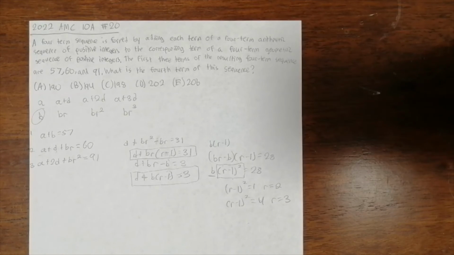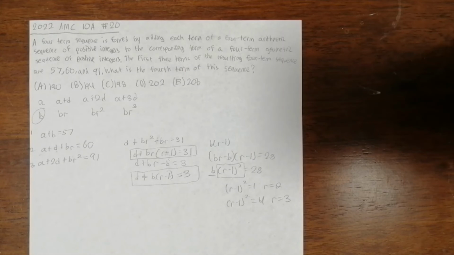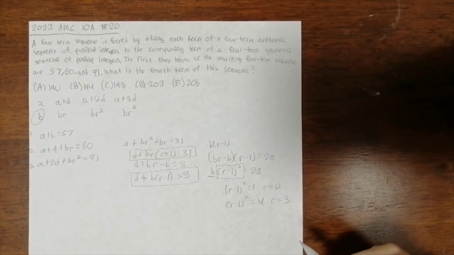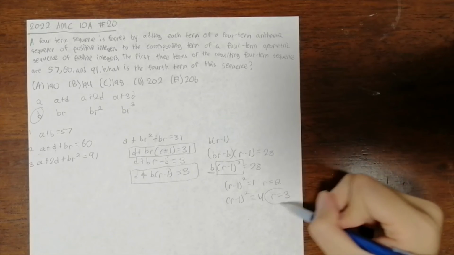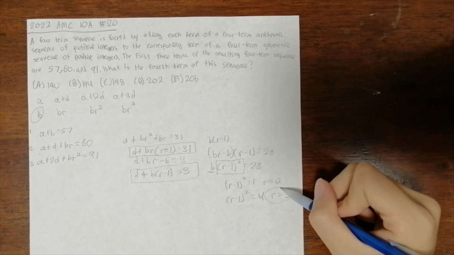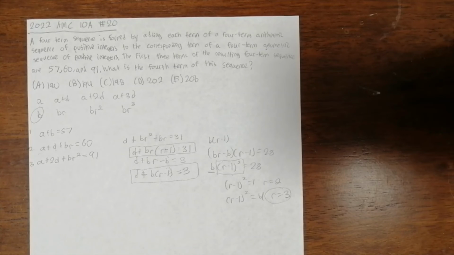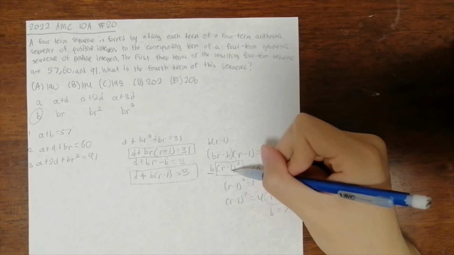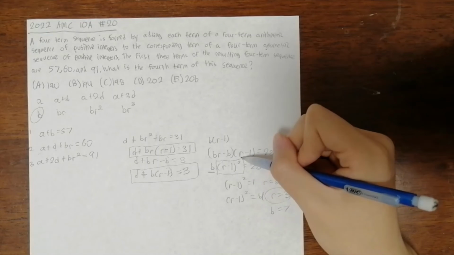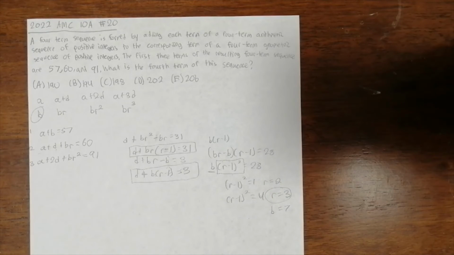So I guess the only way to check which one works is by testing both. Let's say r equals 3. Then b equals 7, because in this equation we'll have 3 minus 1 squared, which is 4, so 4b equals 28, b equals 7.